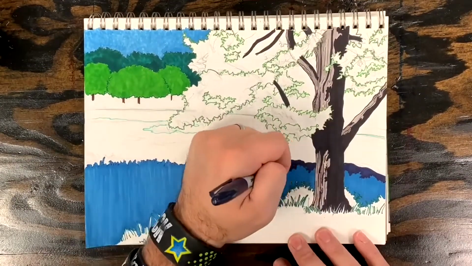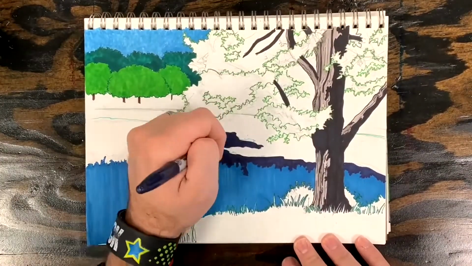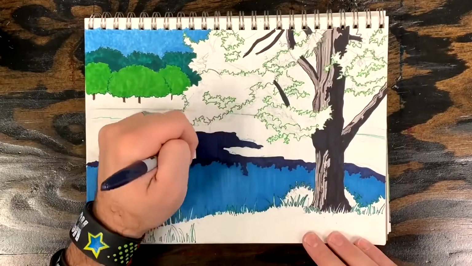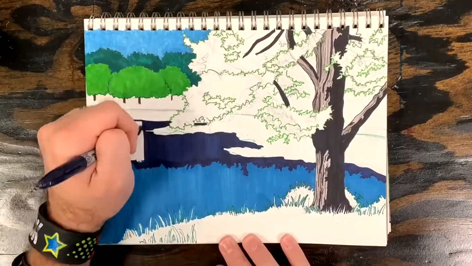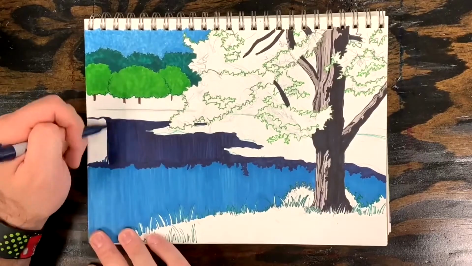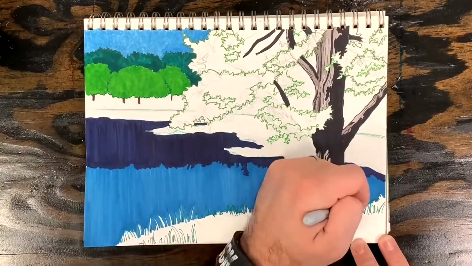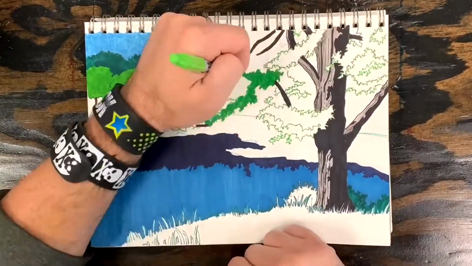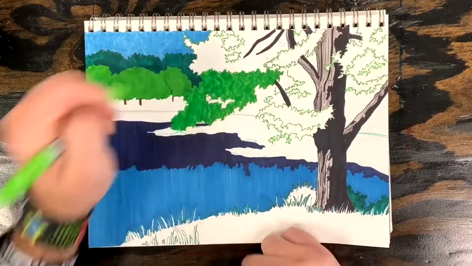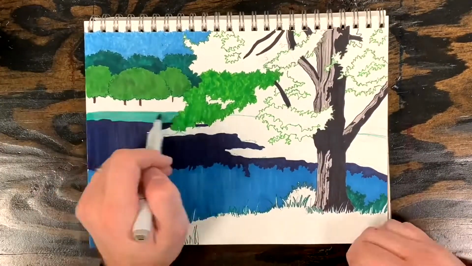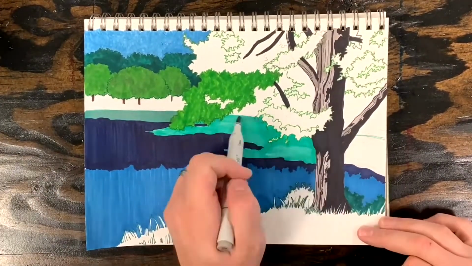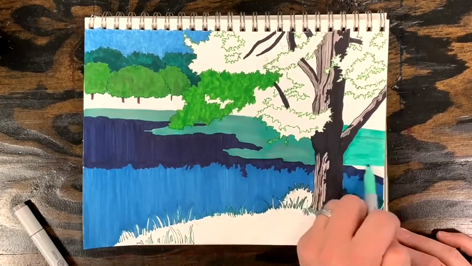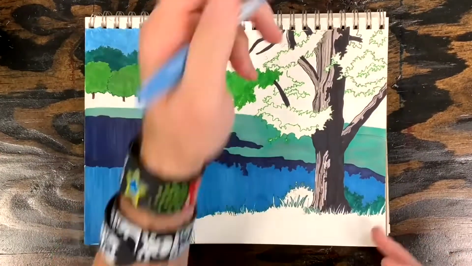Because landscapes are often large areas of one color, it's important to try to work in different shades of the same color. So you can see that I have a few different types of green, a few different types of blue to give me a variety of colors, even though there isn't actually a variety of colors in the landscape.